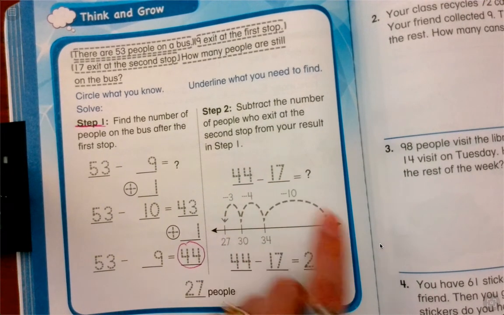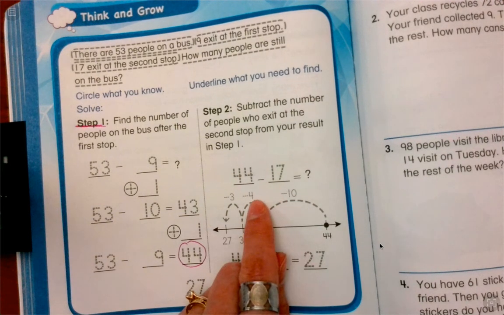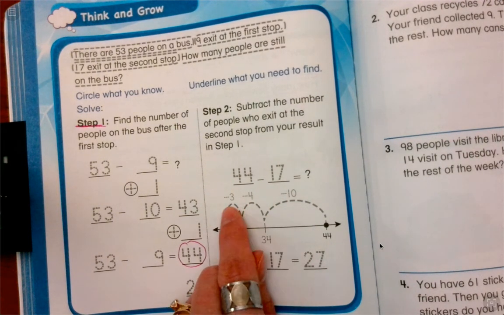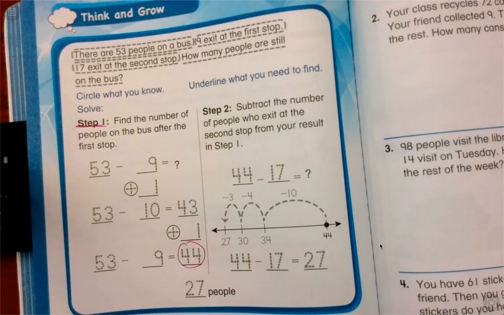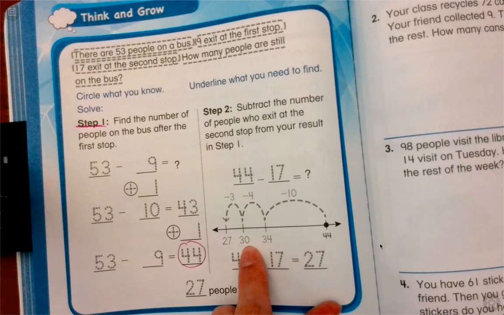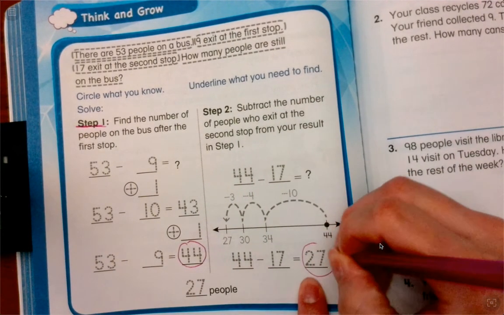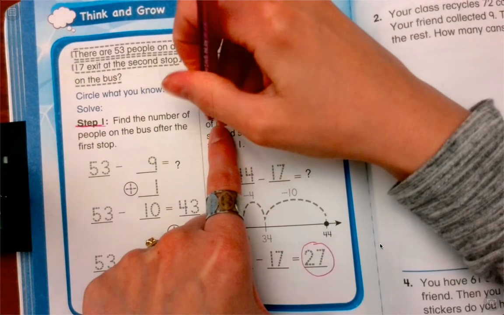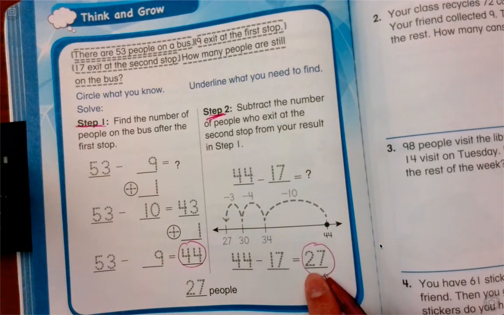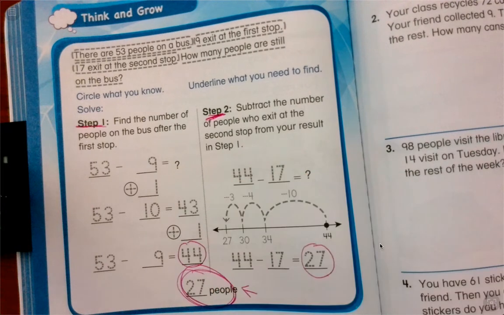Right, they went back. Did they go back 17? We'll see, they went back a 10. Went back a 4. That's 14. What's 14 and then 3 more? That's 17. So they subtracted 17. So when they did all that, they went 34, 30, and they ended at 27. They ended at 27. Now this one, after step 2, this one is our final answer. So that's the answer.